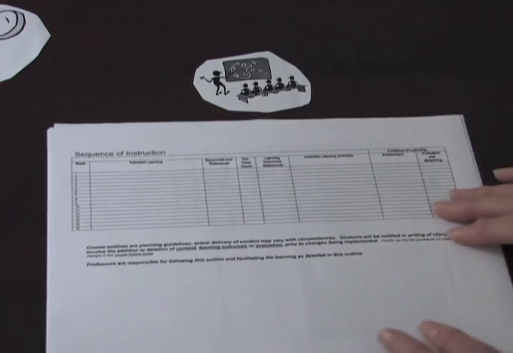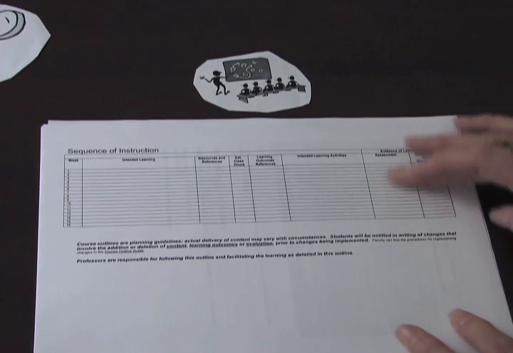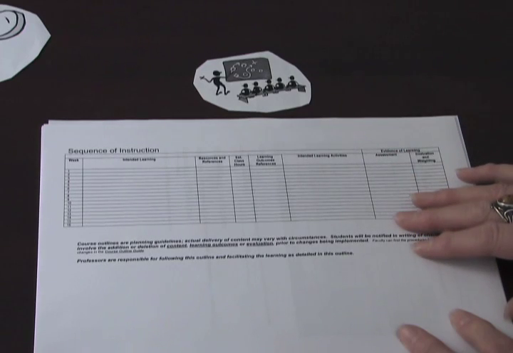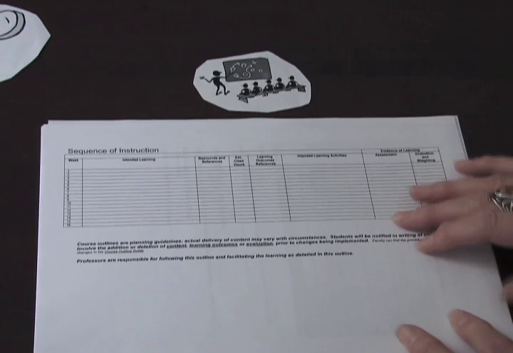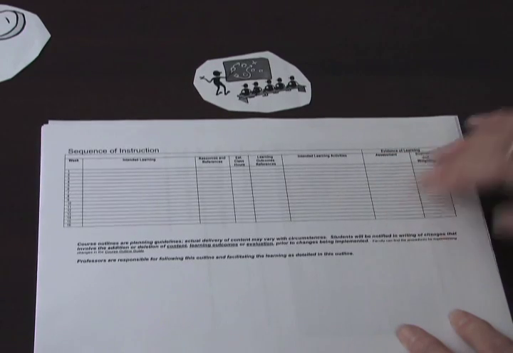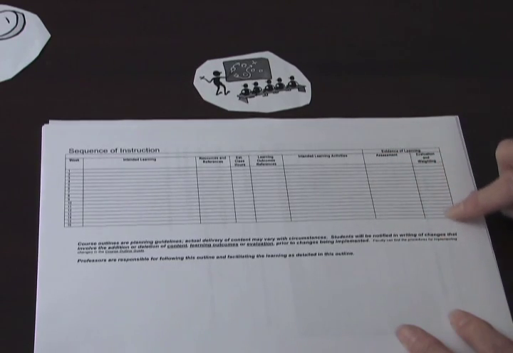In the evidence of learning section, the assessment is intended to tell the students what kind of formative feedback they'll be getting. In other words, feedback on practice in class, and not really about grades. They would not be getting marks in this column. That comes in this column here, the evaluation and weighting.